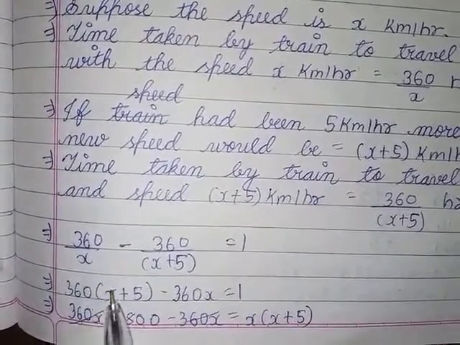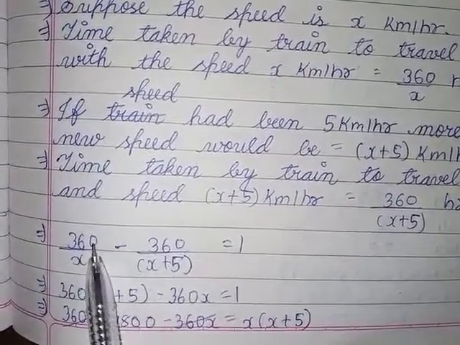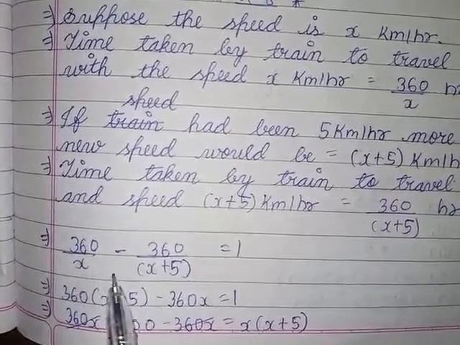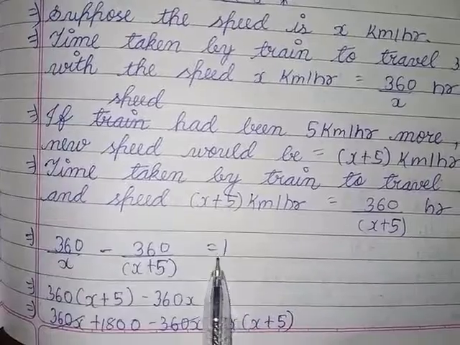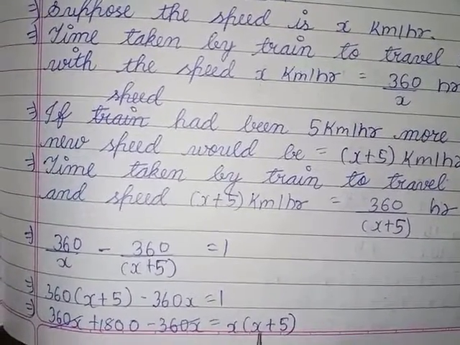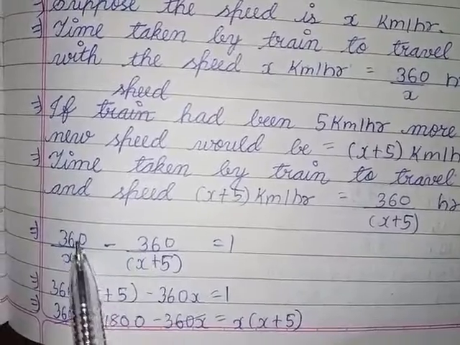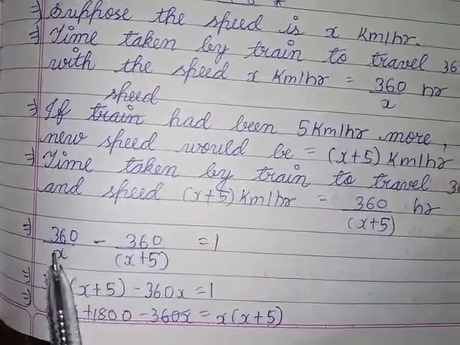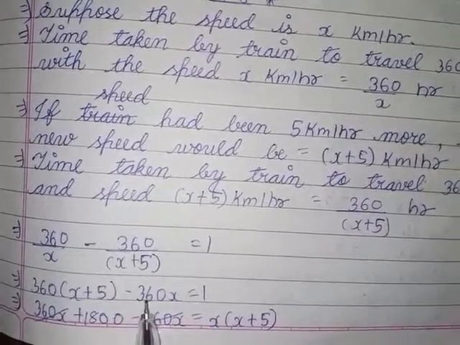Taking LCM, x into x plus 5. LCM is x into x plus 5, which will multiply with 1. Then it becomes x into x plus 5. This will multiply here, so 360 into x plus 5. x will multiply here, so 360x.